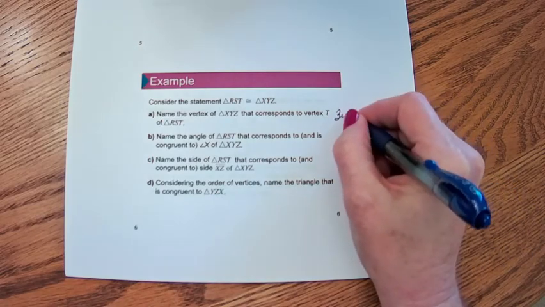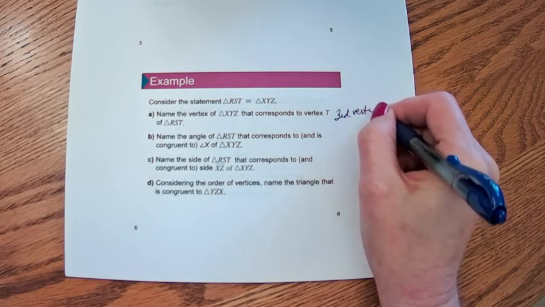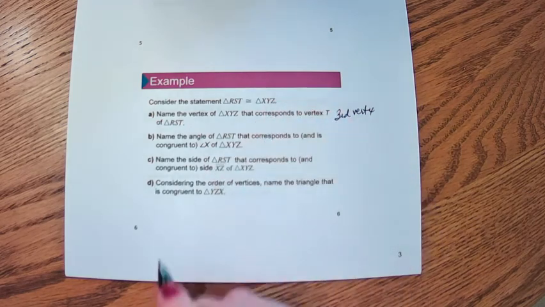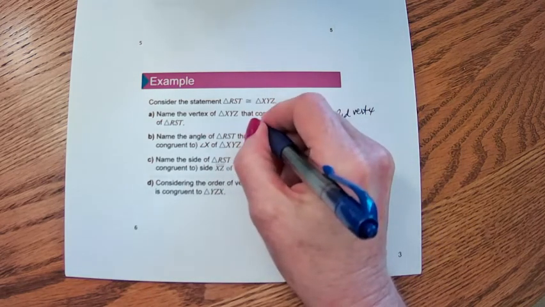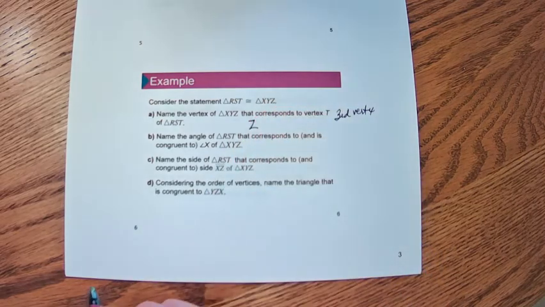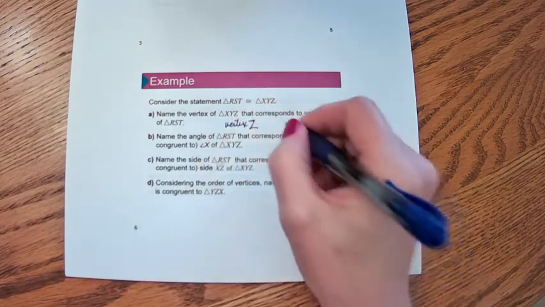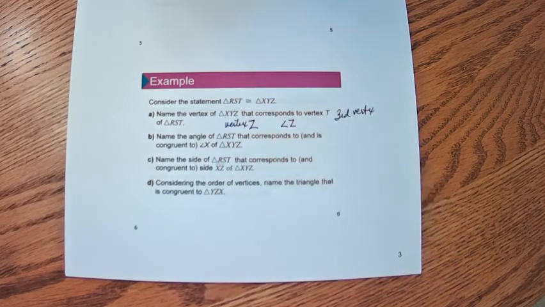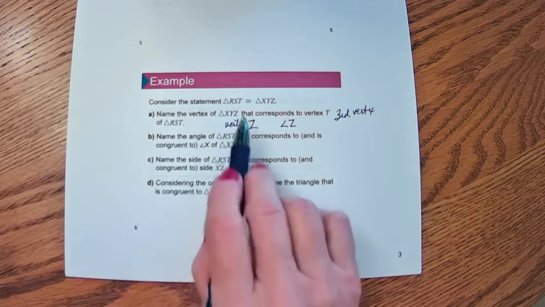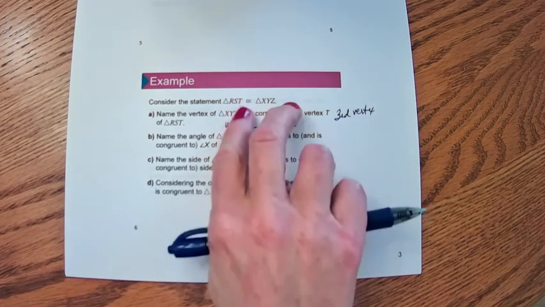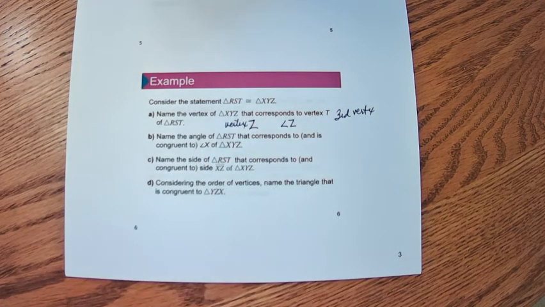T is the third vertex mentioned. So the third vertex in this triangle would be vertex Z, and that's also angle Z. T is the last mentioned, so Z is the last mentioned. T and Z correspond to each other.